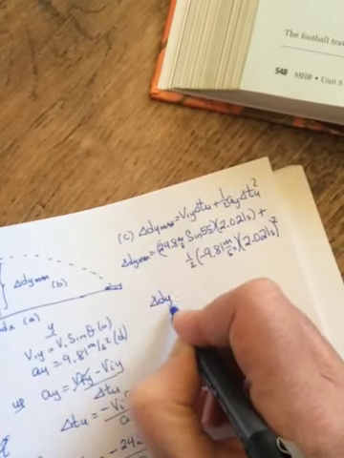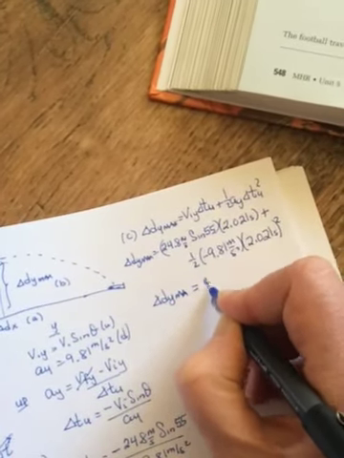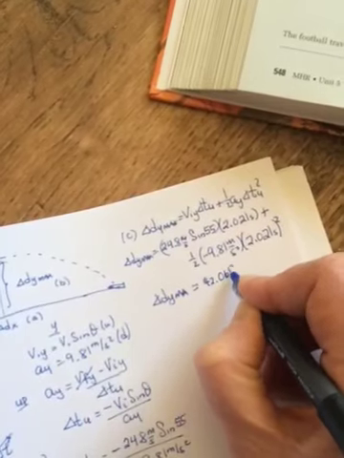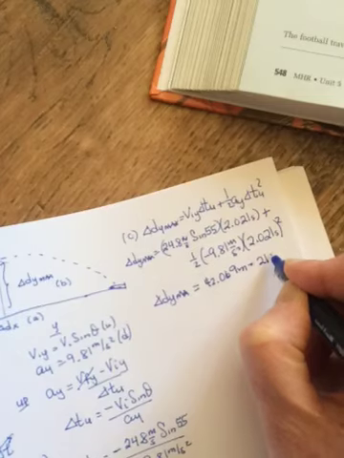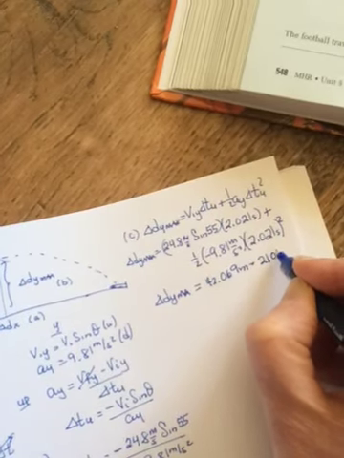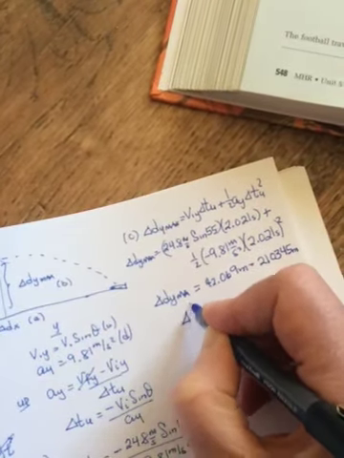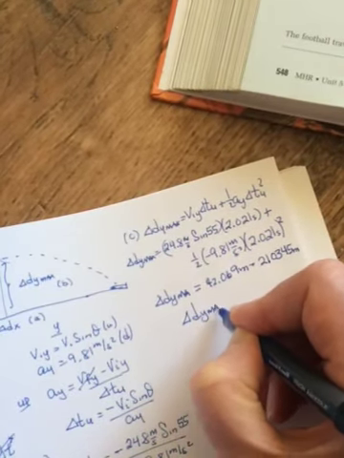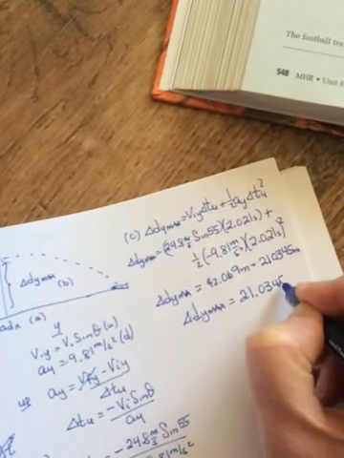When you do this, your first term is 42.069 meters, and your second term is negative 21.0345 meters, and so you get a delta dy max of 21.0345 meters.